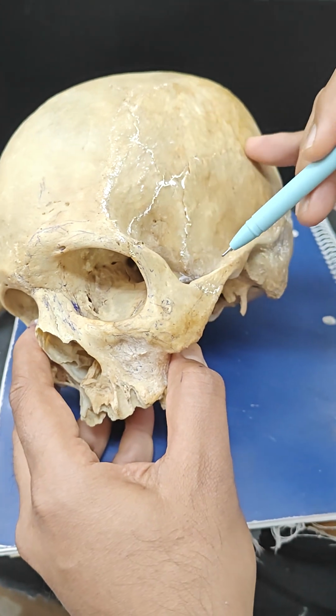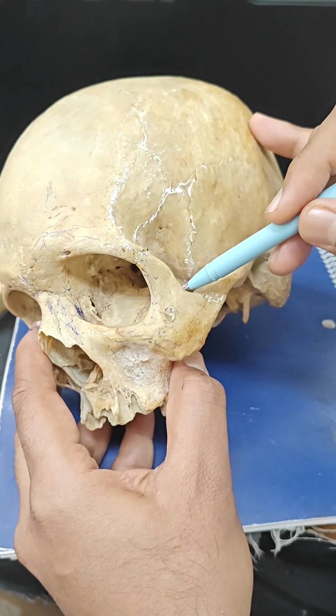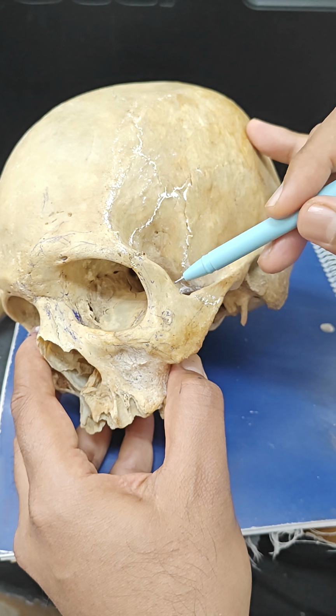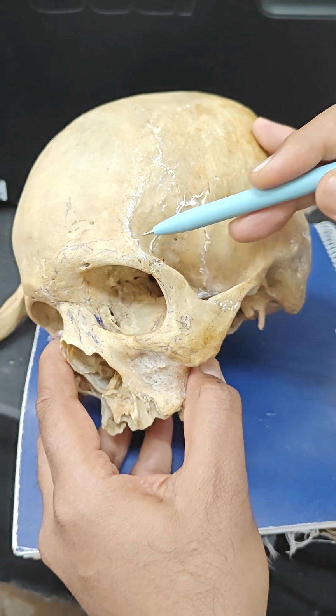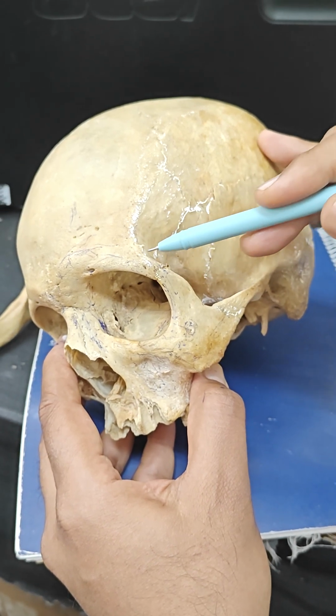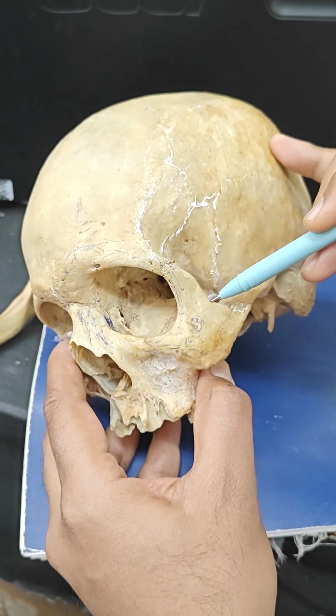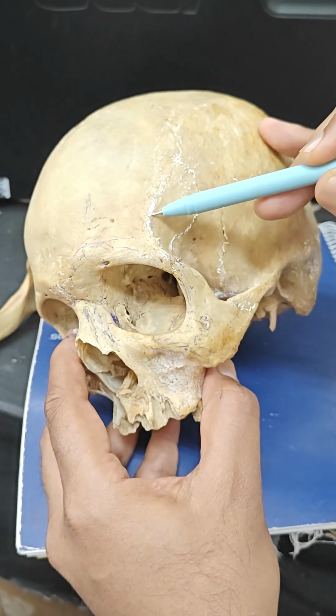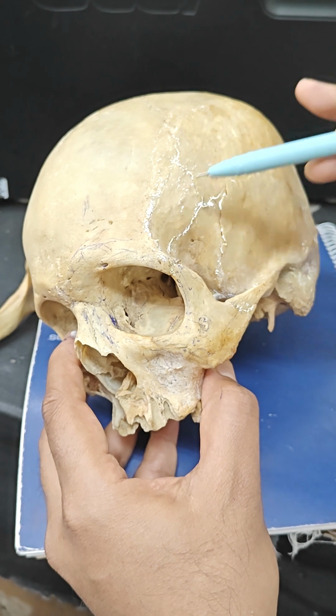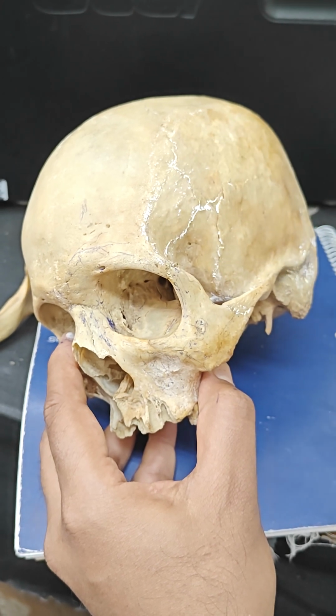The most upper part of this zygomatic arch goes anteriorly, continues with the zygomatic bone and is united with the frontal bone. It is an italic shape of the zygomatic arch, and it continues as the superior temporal line.